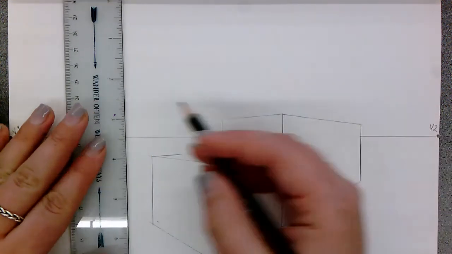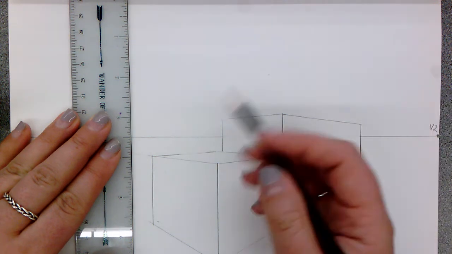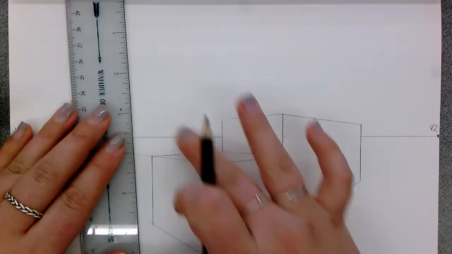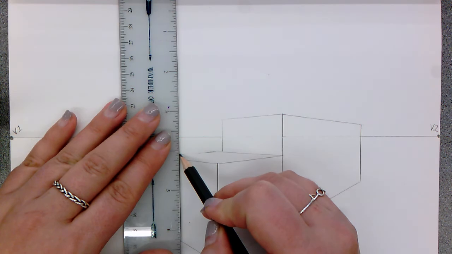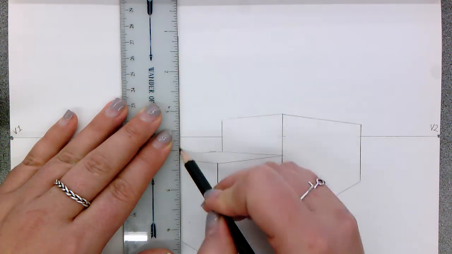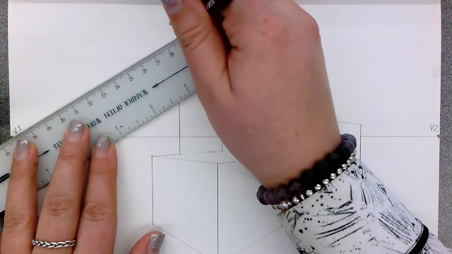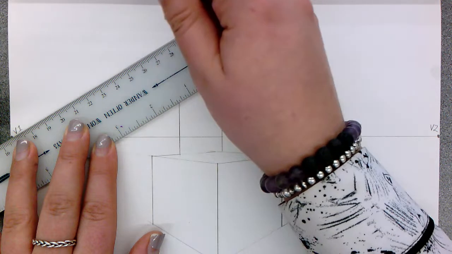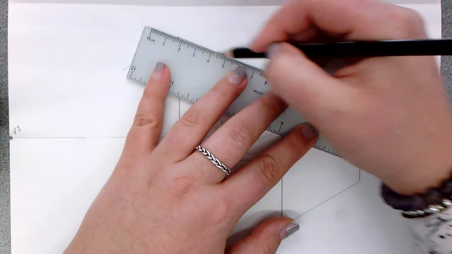I think I want a much taller building here in the back. So I can even have buildings kind of behind these buildings that I don't see the side of. So I can do a vertical line here. And again, always going from the left to vanishing point 1, and vanishing point 2.